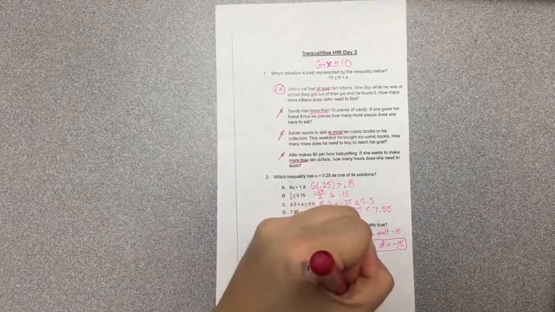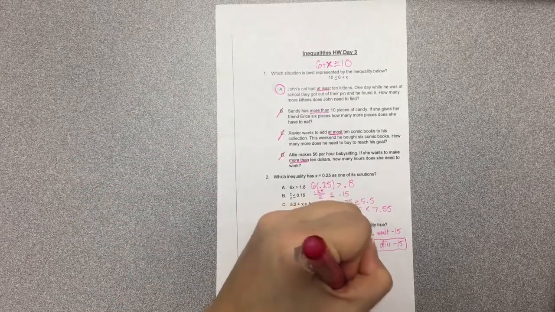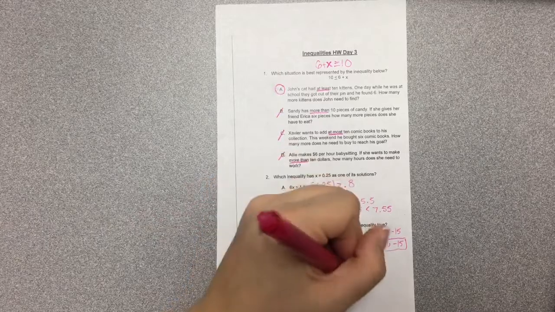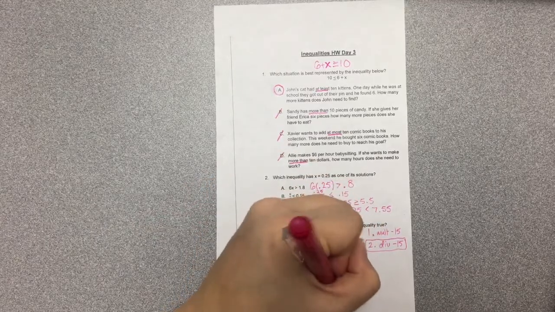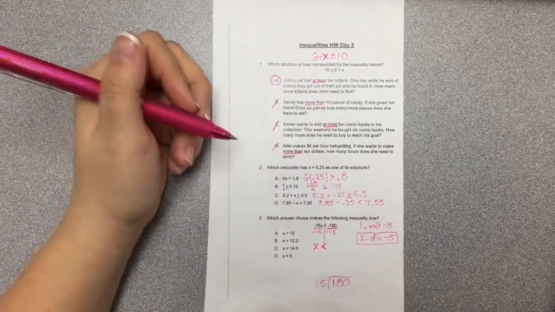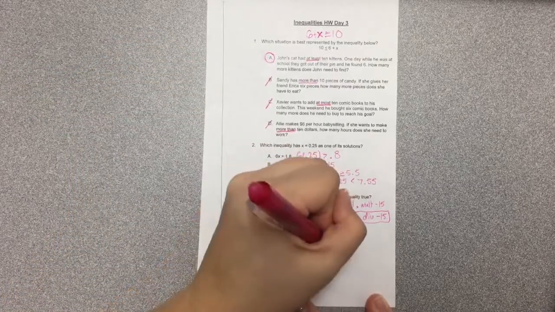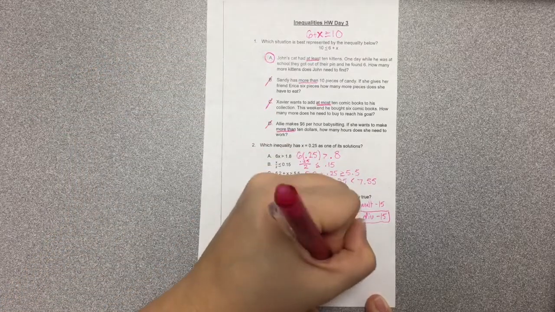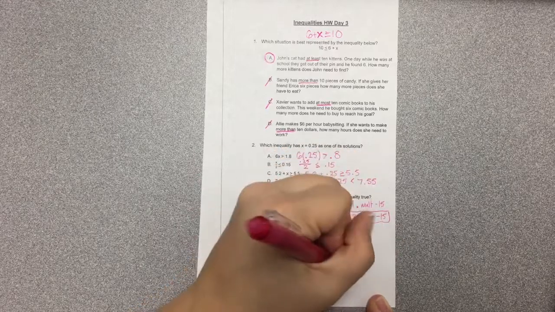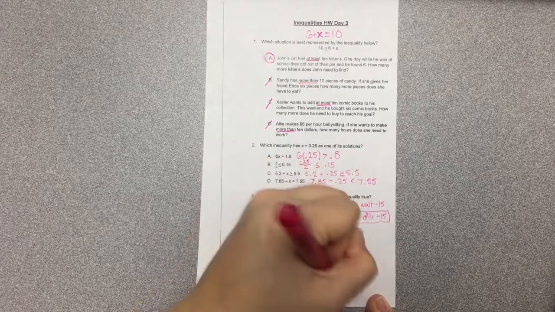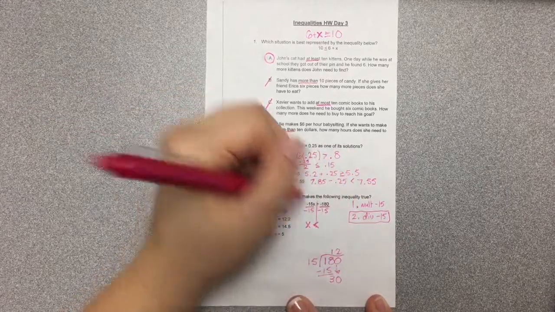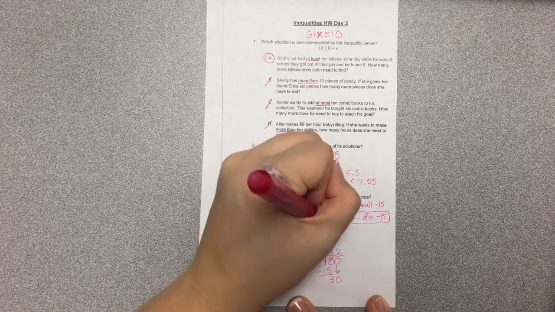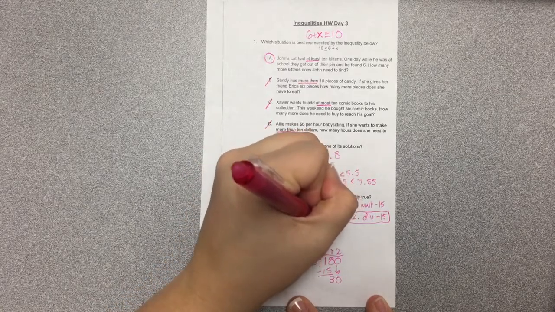So I'm going to go ahead and divide 180, because they're same sign, so that means positive, divided by 15. 15 goes into 18 one time. Minus 15. Gives us an extra 3, bring down our 0. 15 goes into 30 twice. So x must be less than 12.